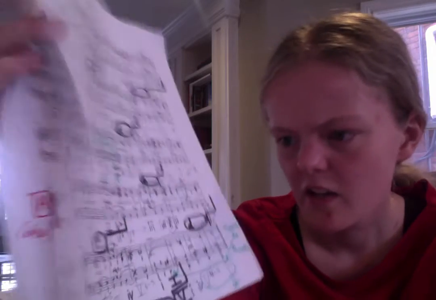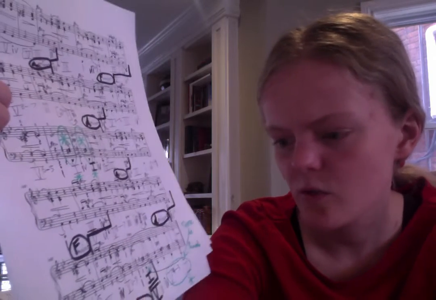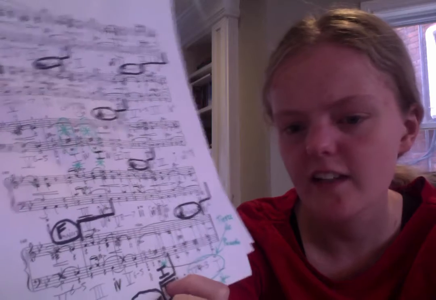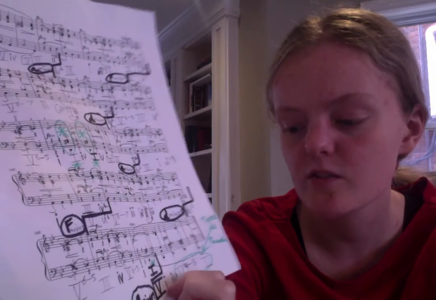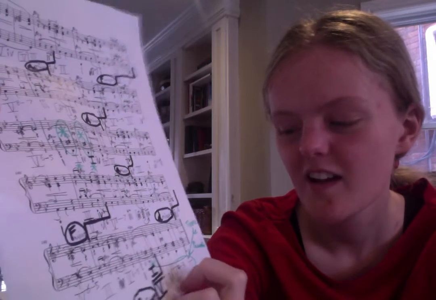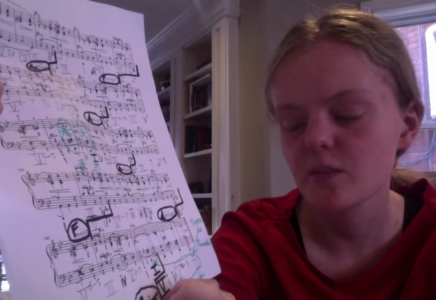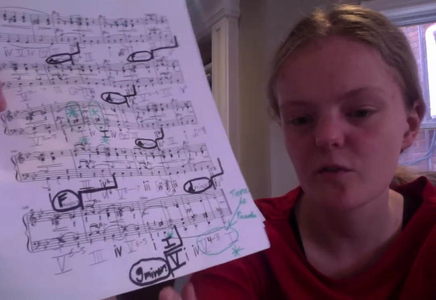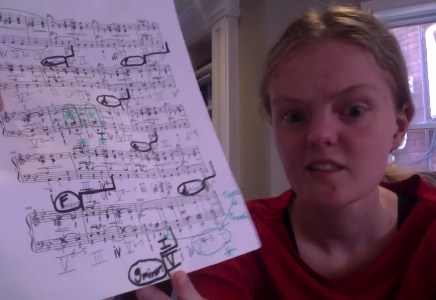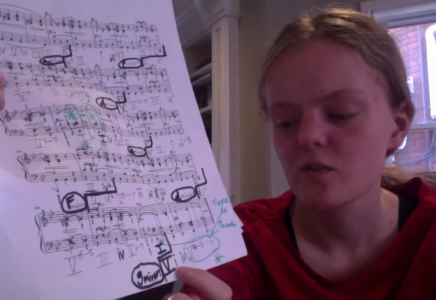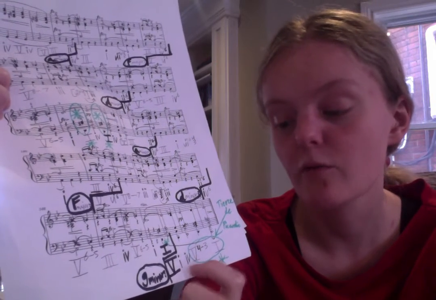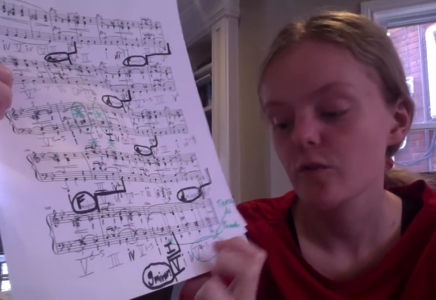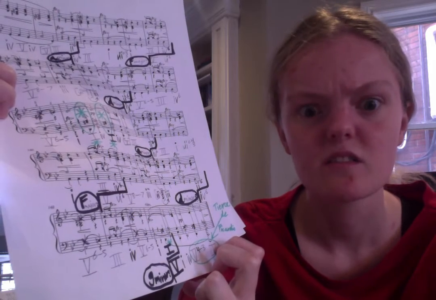Let's see. We got a bit more diminished, applied diminished chords, and finally, as I mentioned before, I thought it was quite nice that they decided to pivot back to G minor, but it was only for a few bars. Yeah, the chord progression is literally just minor 1, minor 4, 5 of 4, free, major 1. Picardy third. It's a little unusual, I'm not gonna lie. It's very unusual.